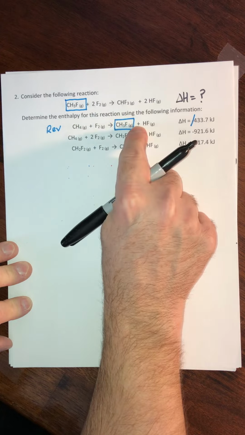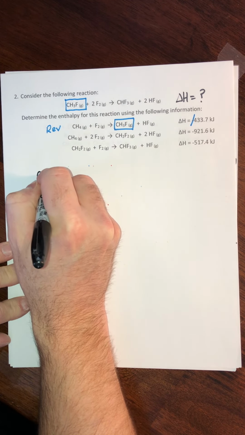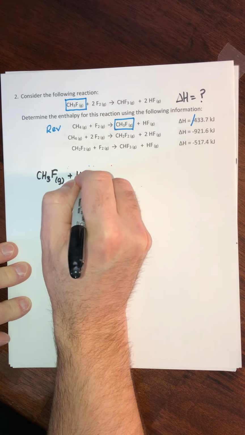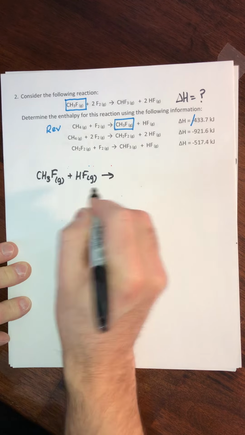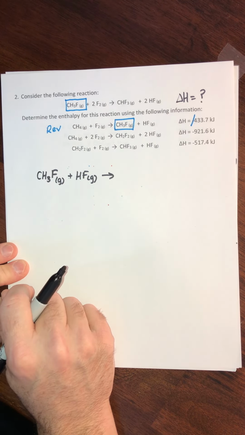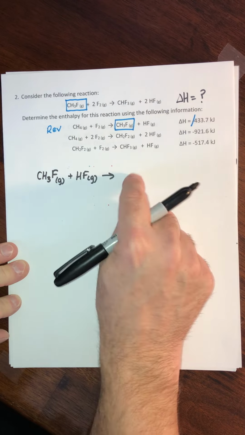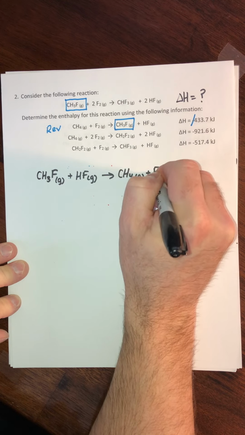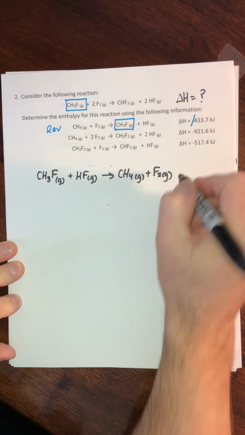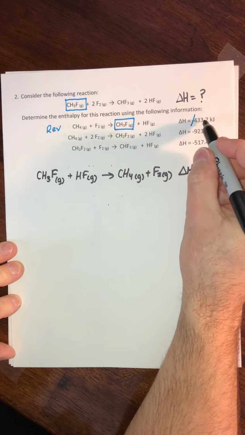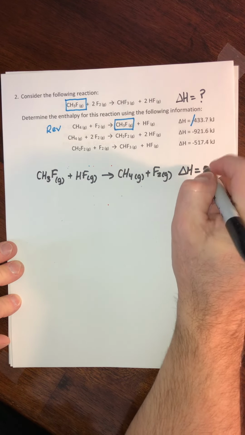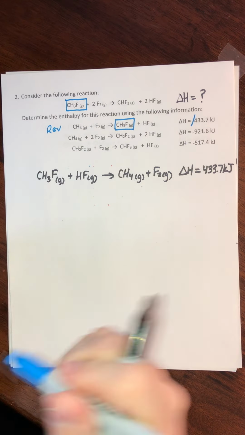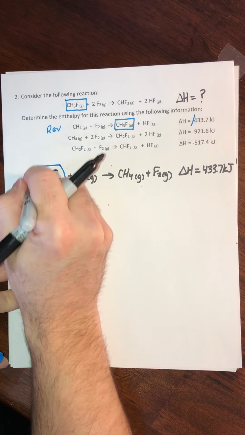So let's write down our products. The first product is CH3F gas, and the second product was HF gas. They used to be products, but now they're reactants. If we take our reactants, they become products. So CH4 gas and some F2 gas. Now we didn't multiply the equation by anything, so the number stays the same, but it does change its sign. So it's 433.7 kilojoules. And let's put a nice little blue box around our CH3F.